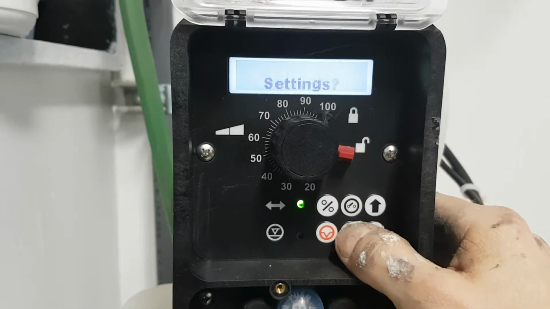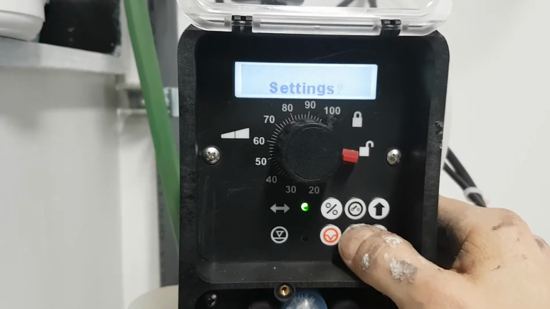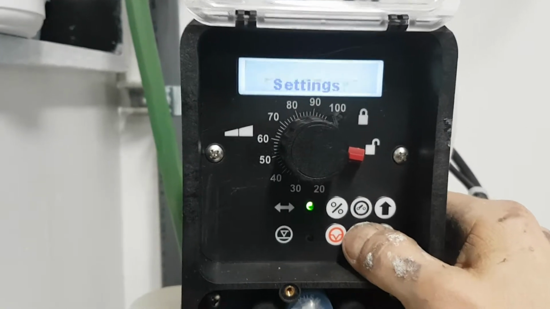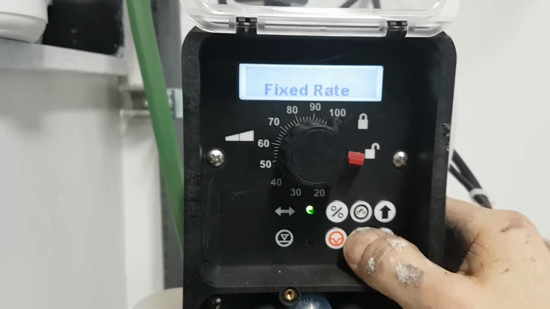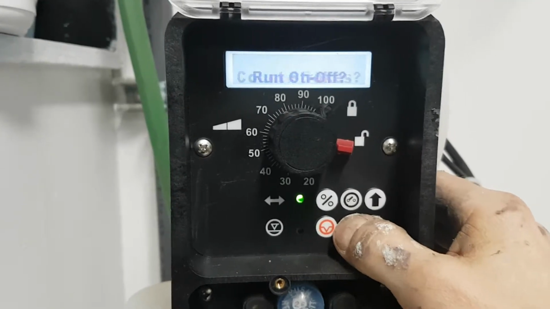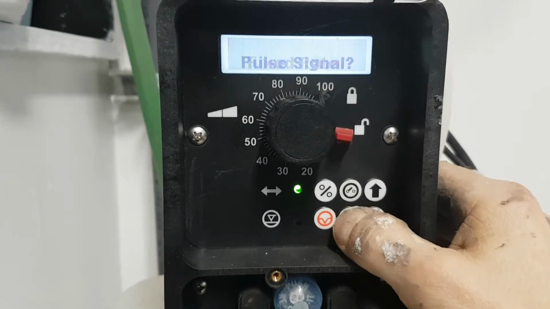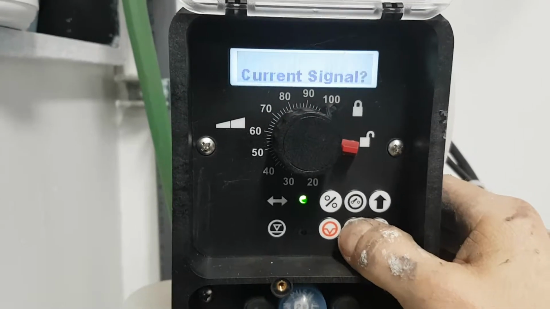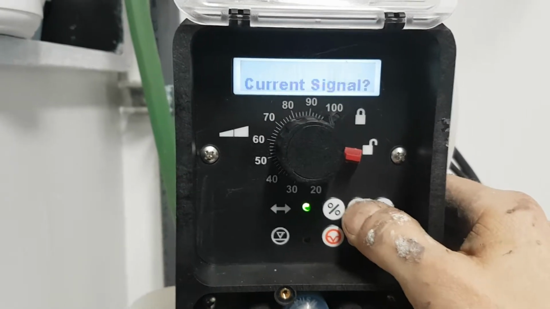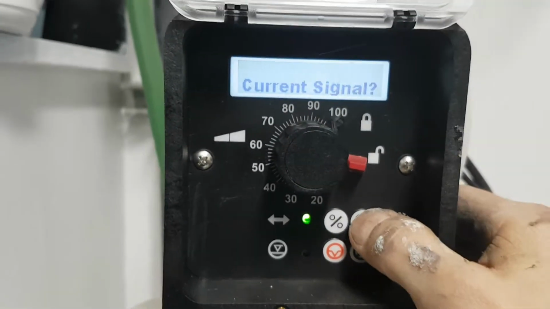And then there's a settings menu, and we will have that all set up for you, so there's nothing that you need to do in there. So if I say no to that, it goes right back to the first choice, fixed rate. So basically you can scroll through all of those as many times as you want just by hitting the no. The one that you always want to be on is current signal. So I'm going to say yes to that, which is, again, the top middle button is the yes.